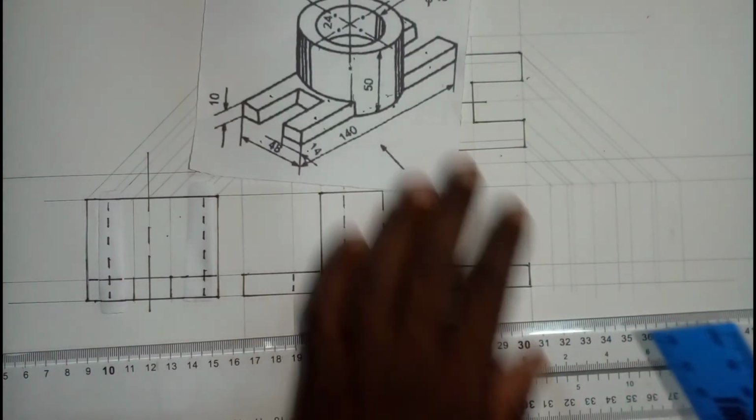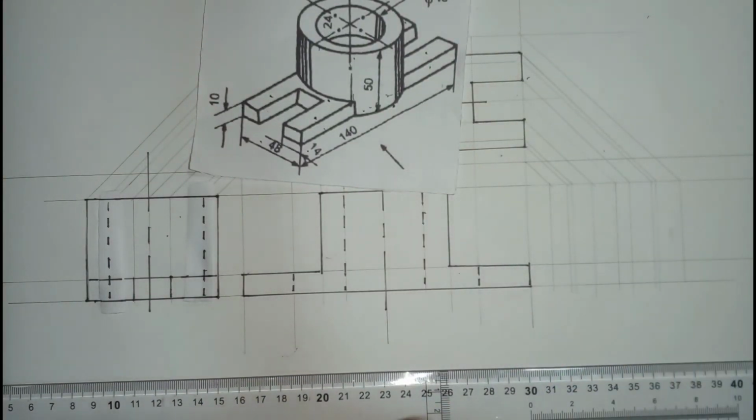Now moving on to the right view, just the same as this one.